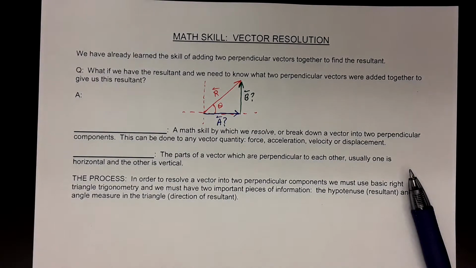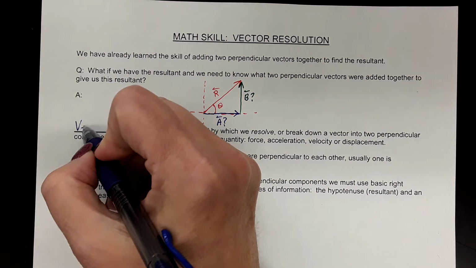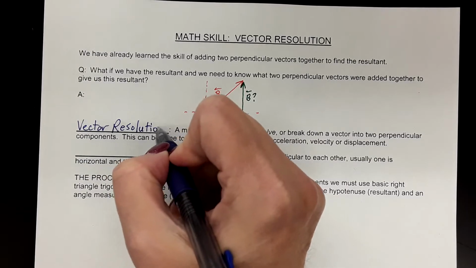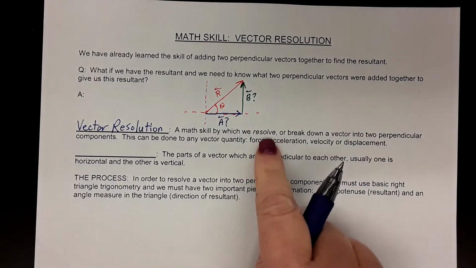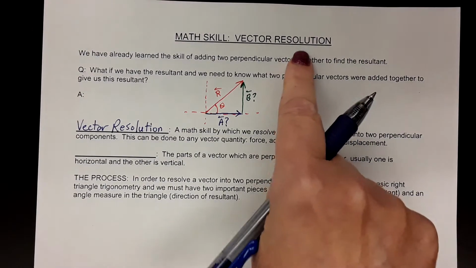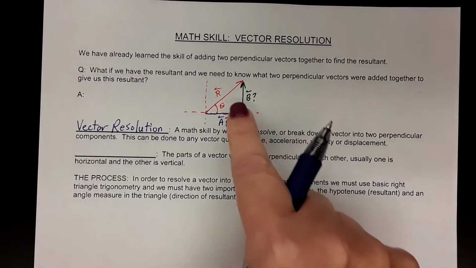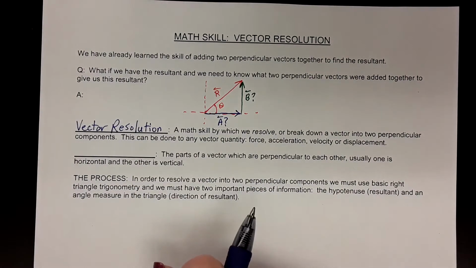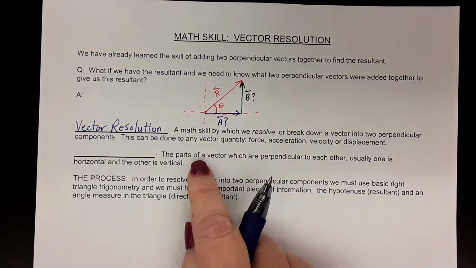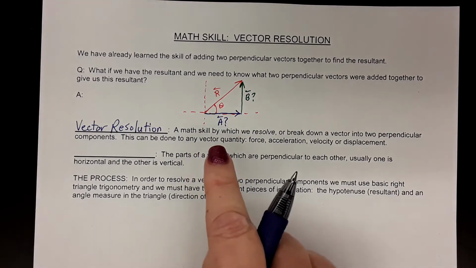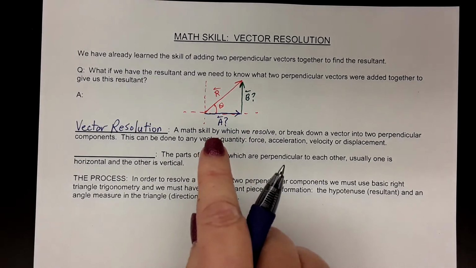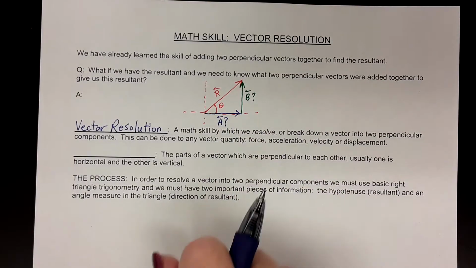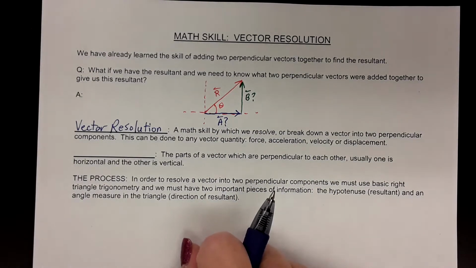Okay, well, there's a couple of terms we need to know. The first one is the term vector resolution. This is the skill, the math process that we use to resolve, hence the term resolution, resolve or break down a given vector into 2 perpendicular components. All right? Now this can be done to any vector. A velocity vector, a displacement vector, an acceleration vector, a force vector. Any vector can be broken down into 2 perpendicular components, a horizontal and a vertical.